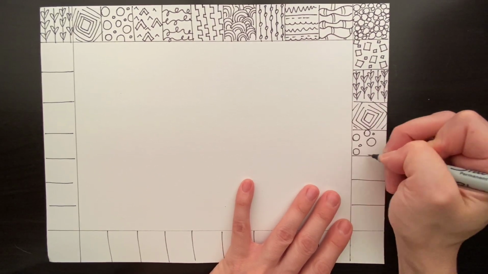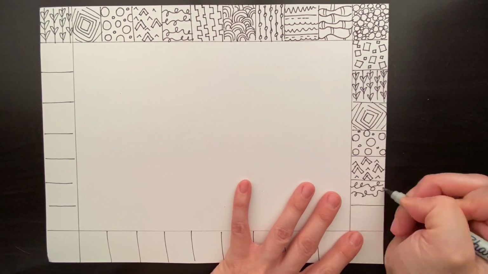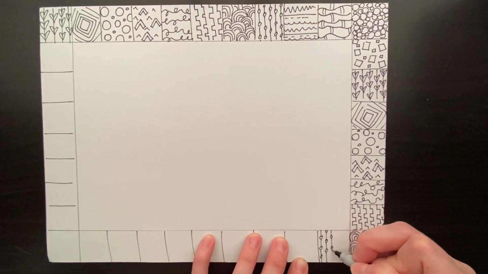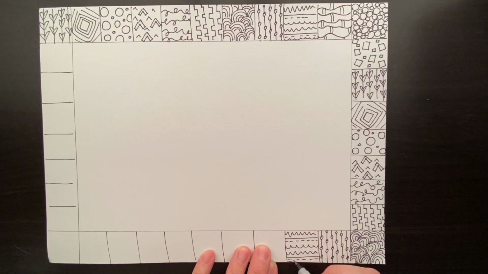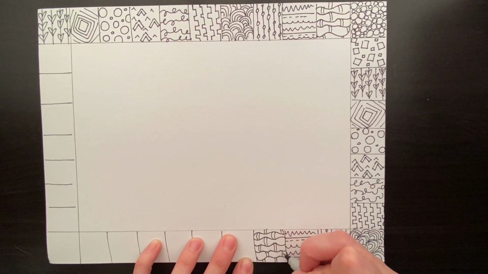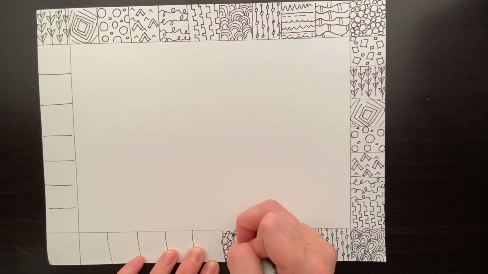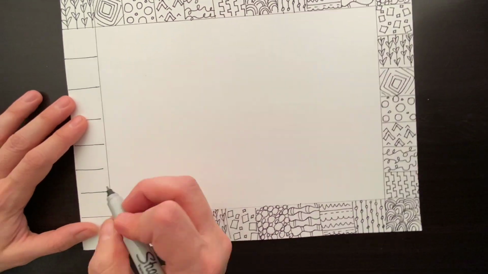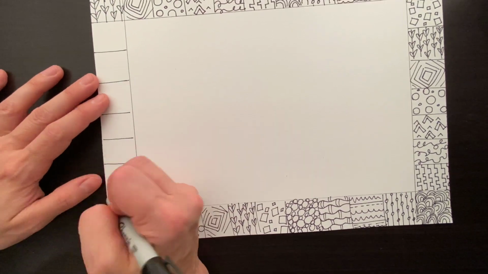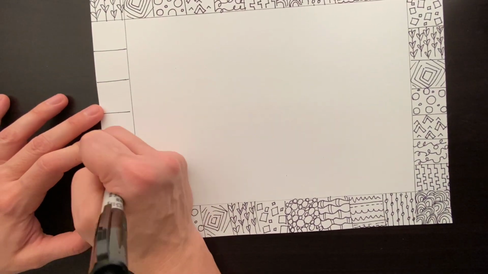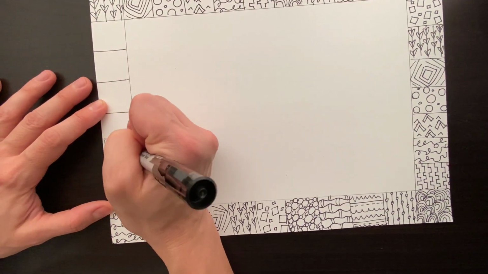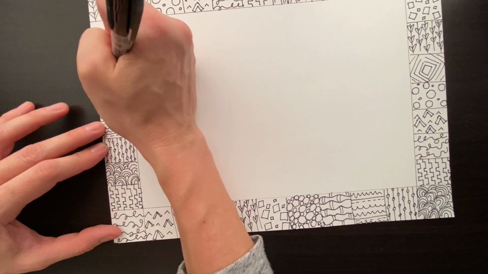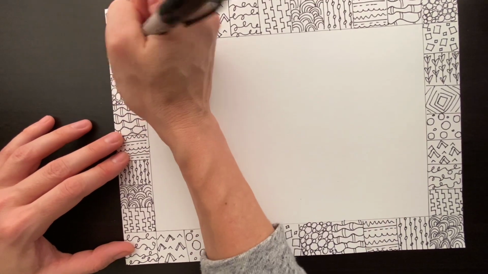Remember, when you can't think of any more patterns, just repeat the ones you've already used. If you want, you could always rewind this video and check out some of the pattern examples that I've included in the beginning. You may notice I am using a fine point Sharpie to do my designs, and if you have one, you can try that too. If not, a pencil works great. I just thought you would be able to see it better if I used a Sharpie.